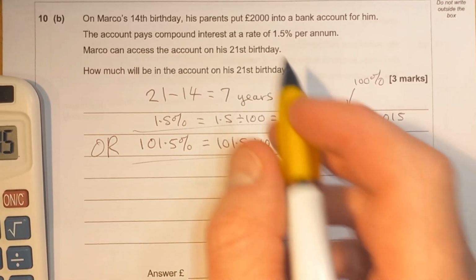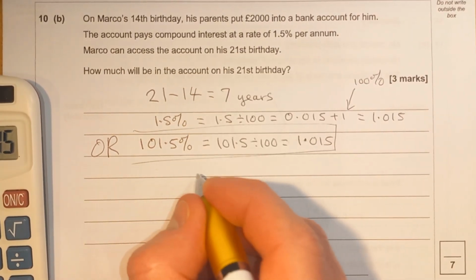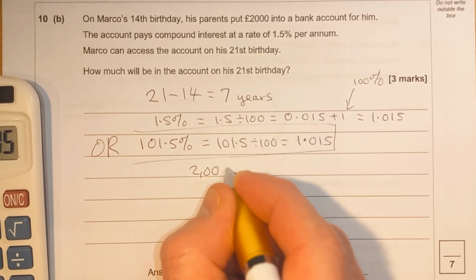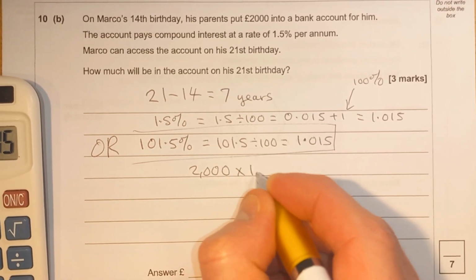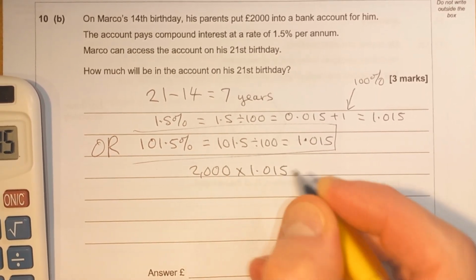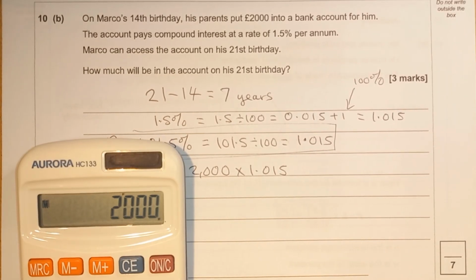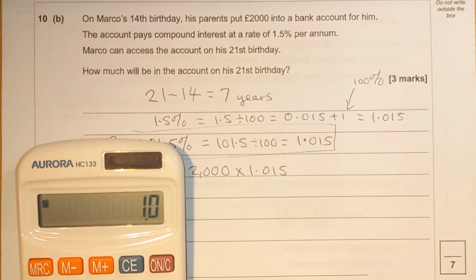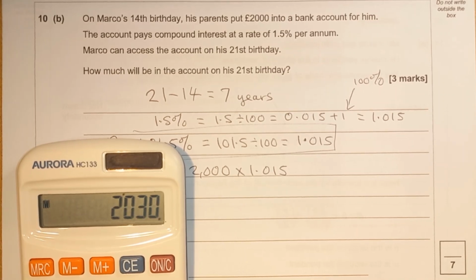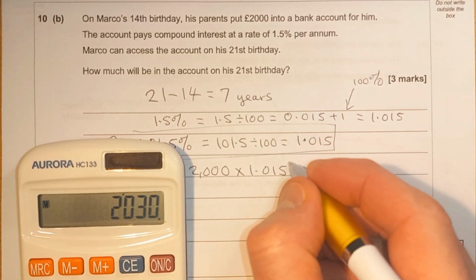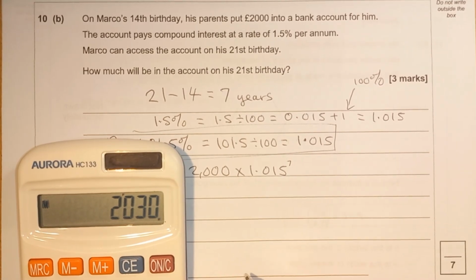Because that's what we're going to multiply by the original amount. So it's got £2,000 and we're going to multiply it by that. So after 1 year, 2,000 times 1.015, that's how much it's worth after 1 year. Now we want it after 7 years. So we need that to the power 7.